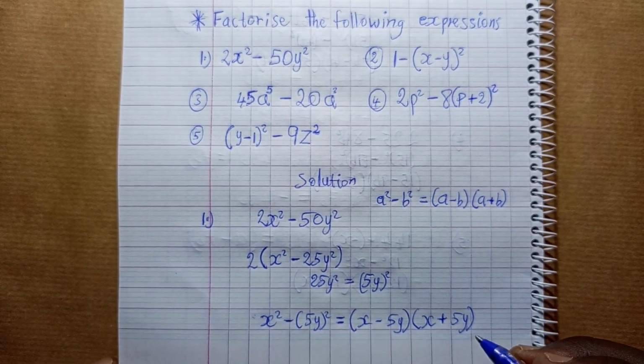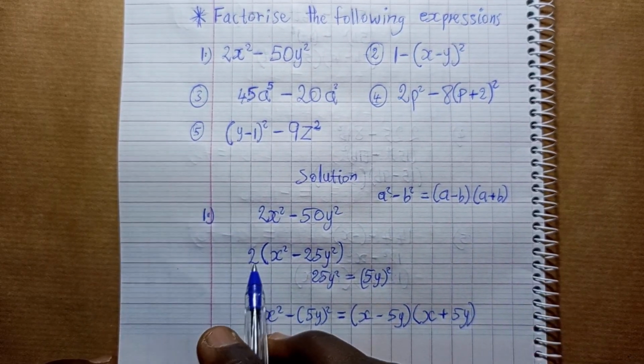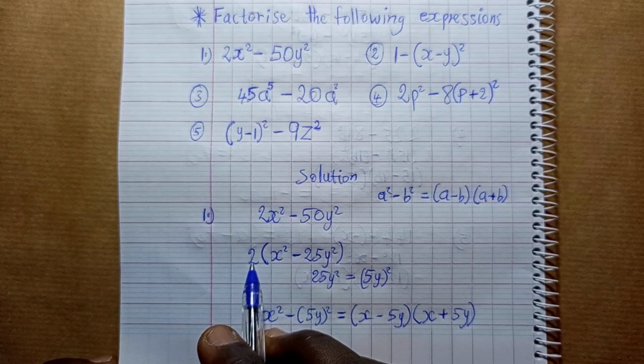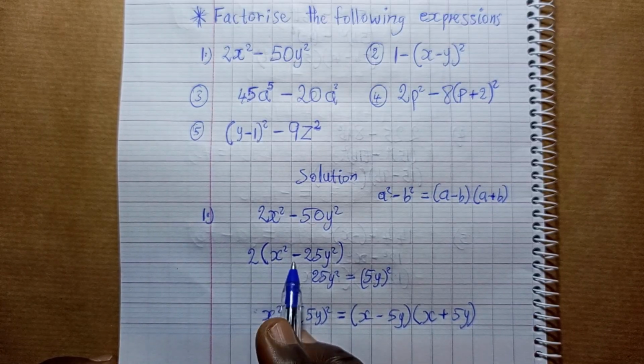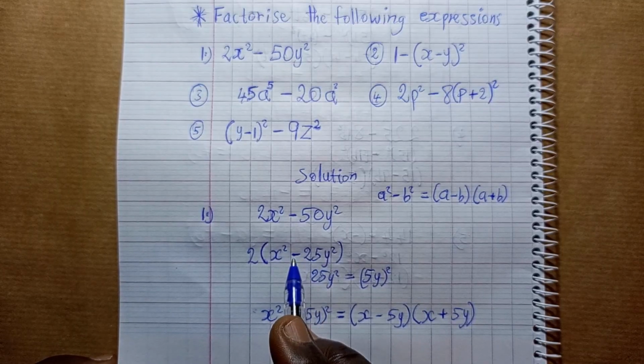So our final answer will be, remember we brought out 2 here as a common factor, so it has to be with this one that we just simplified.